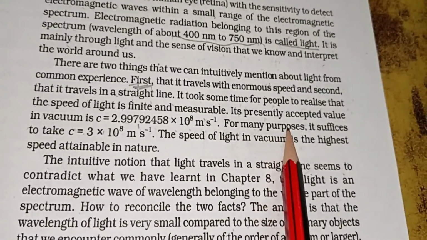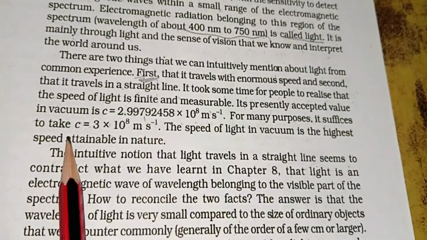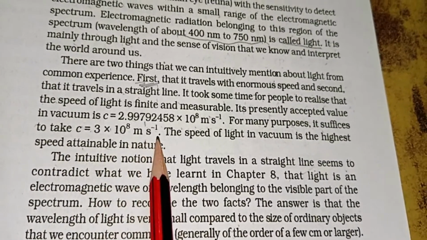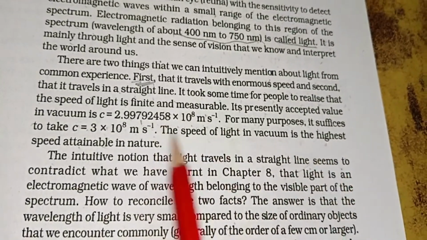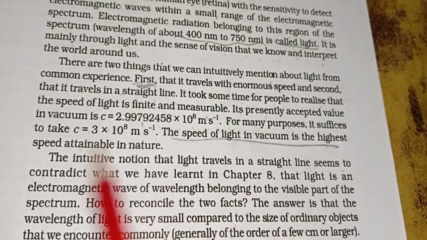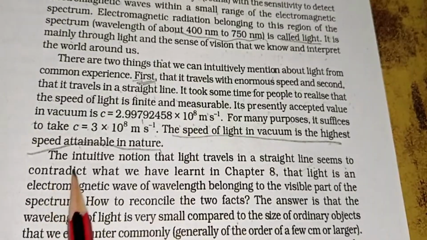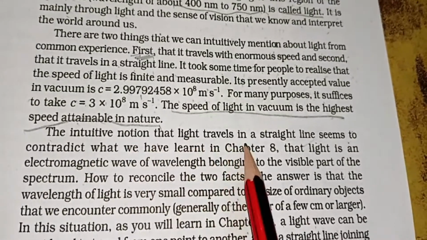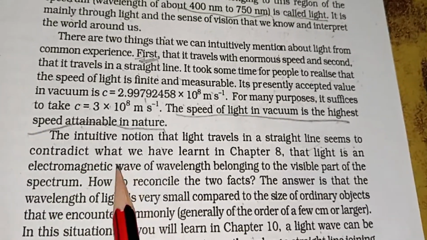For many purposes, it suffices to take c equal to 3 into 10 to the power 8 meter per second. The speed of light in vacuum is the highest speed attainable in nature.